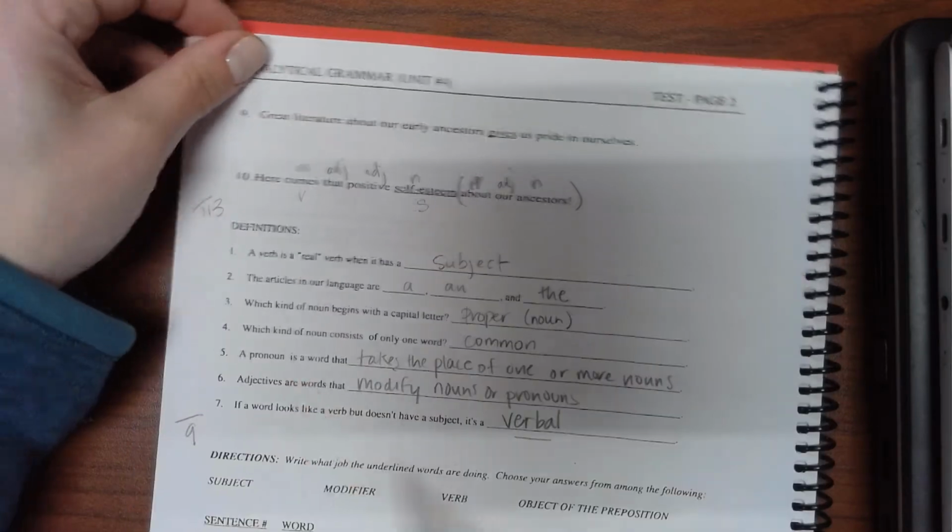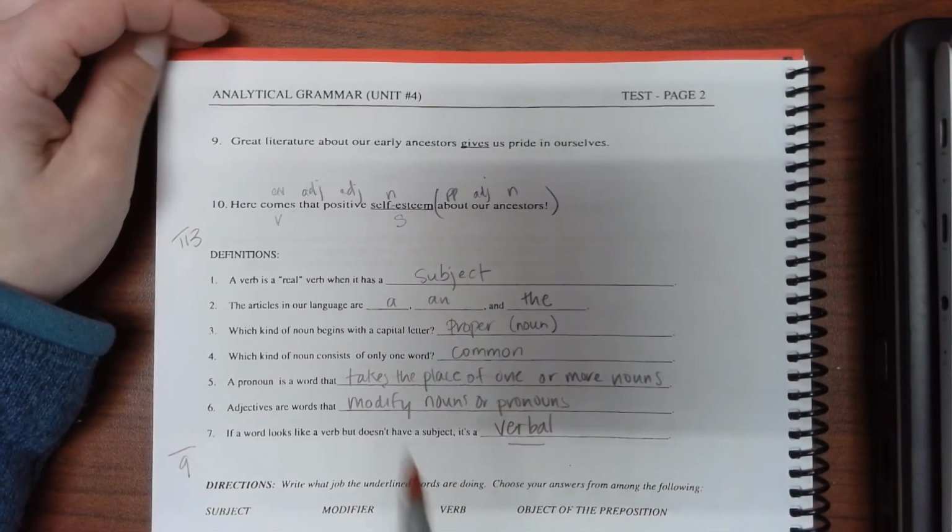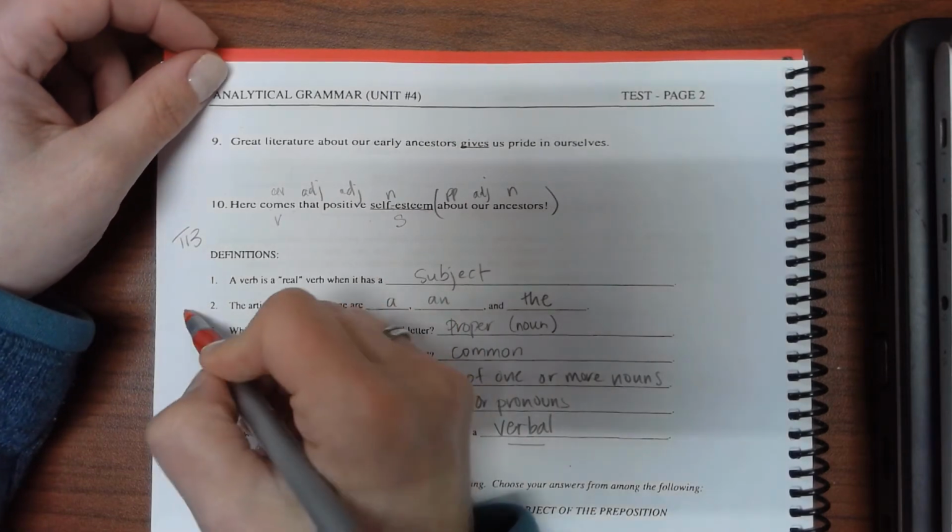This is out of 9 points. Each of these sentences that have one thing to answer is out of 1 point, but this one, you're lucky, is out of 3.